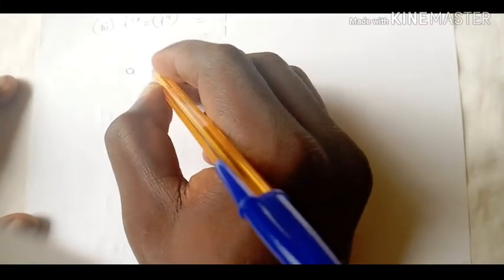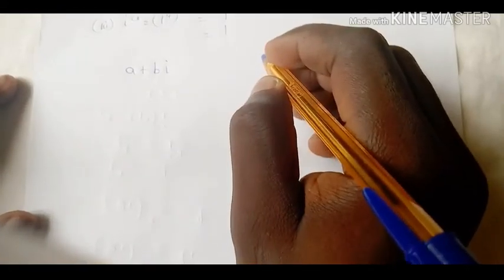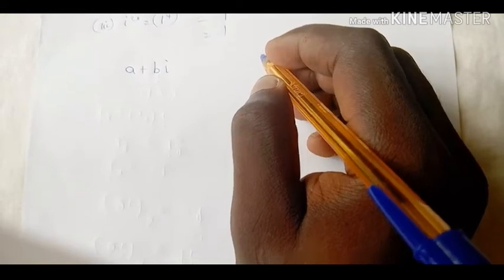Now, back in secondary school, in solving quadratic equations, we actually end up getting a number which has a real part and an imaginary part, in the form a plus bi, as we used to see.